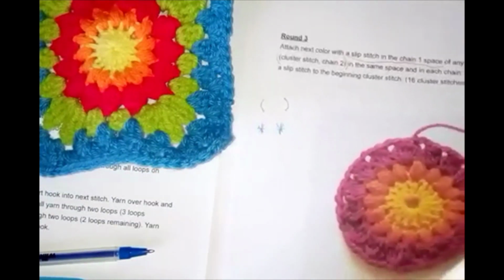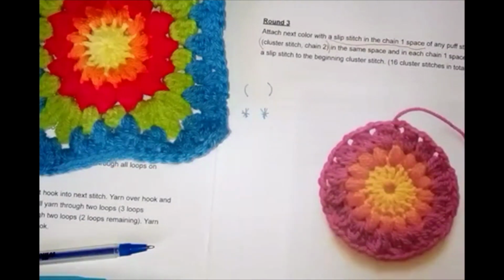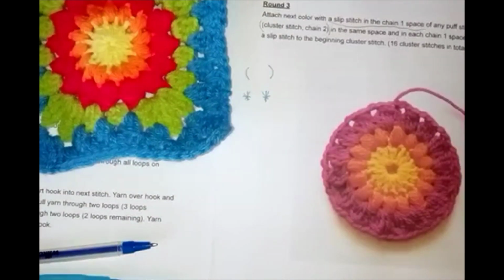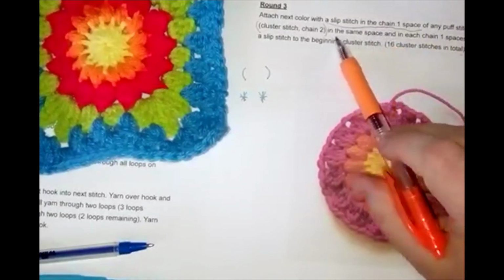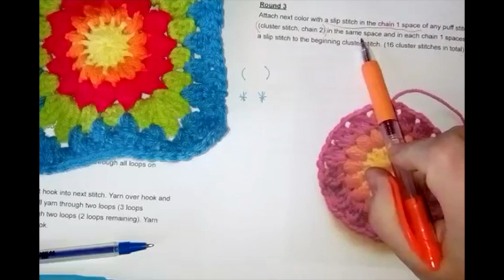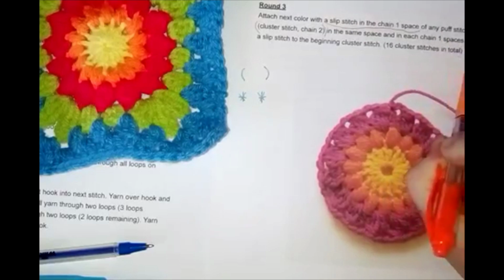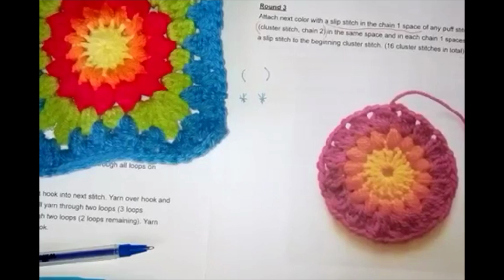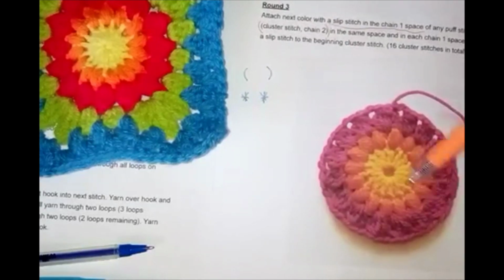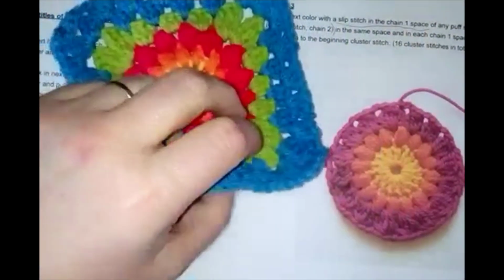Now on the previous round it was 16 cluster stitches. So when you first read this, it could sound a bit like you've got to do a cluster stitch and a chain 2 in the same space, and also in each chain 1 space. But if, as I said, the previous round it told us was 16 puff stitches. Okay, so this was our puff stitches here, the orange ones. That was 16.